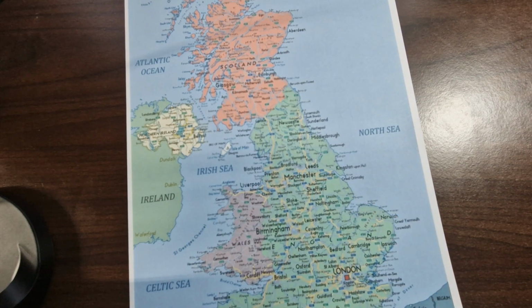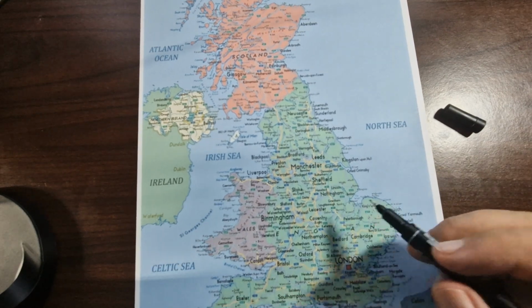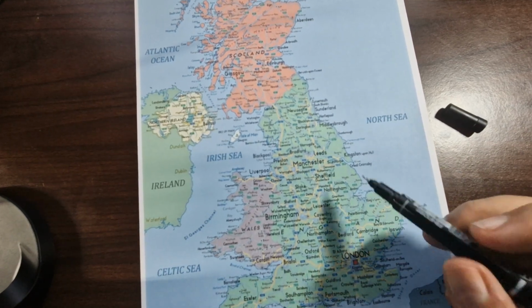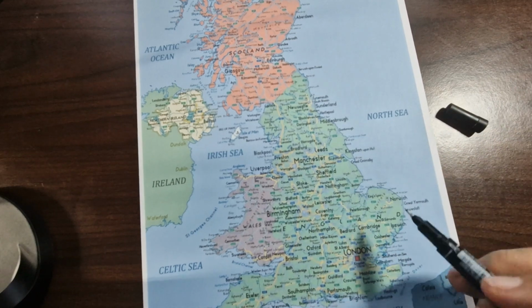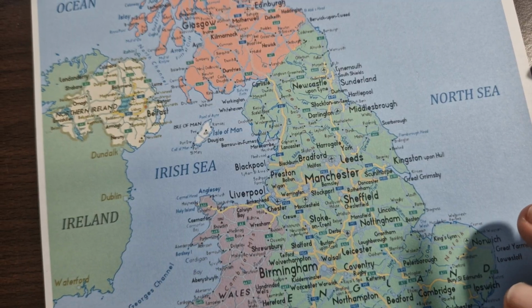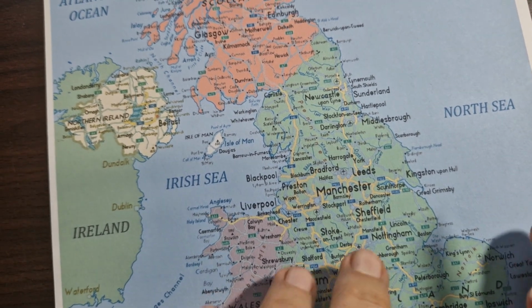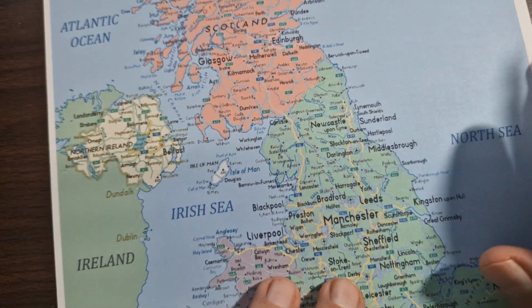In alphabetical order, first will be England, which is the largest country inside. So England, which is here in green. Okay, and I'm going to start from the north part here.